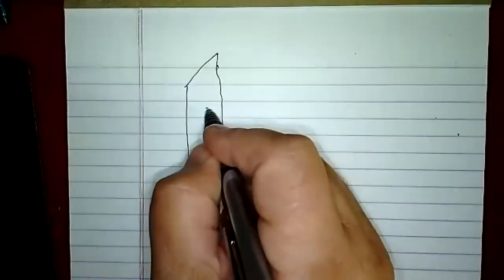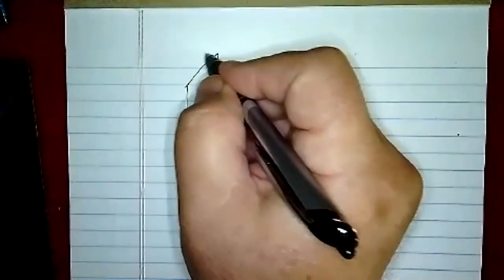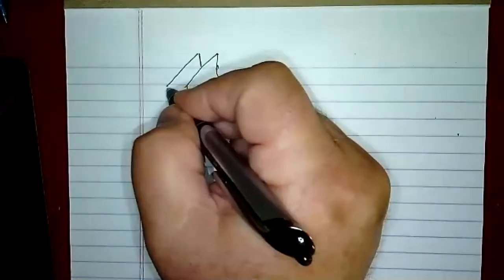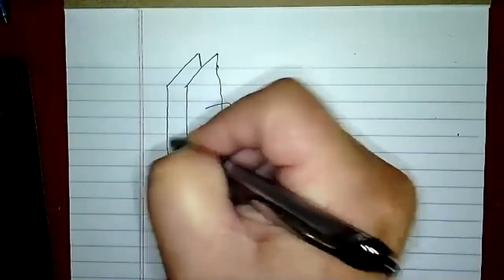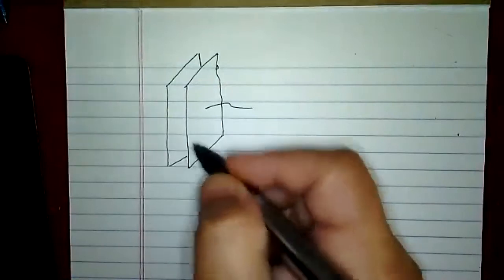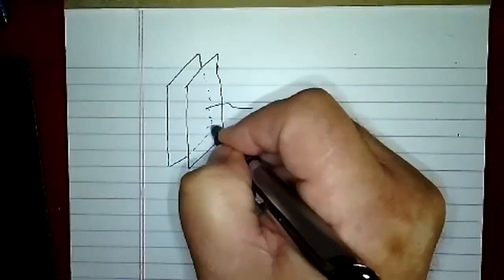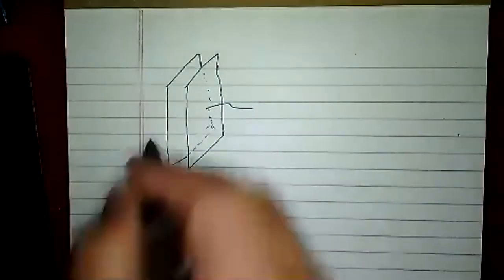So let's take that big metal plate, and we have that connected to a wire. And now right next to it, we're going to put another big metal plate that's identical. So this is what it looks like in 3D. There's a wire coming from it as well.